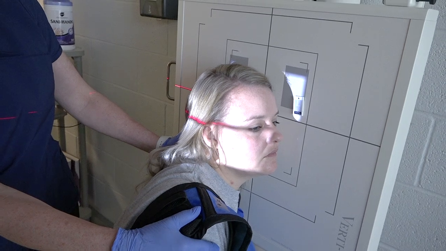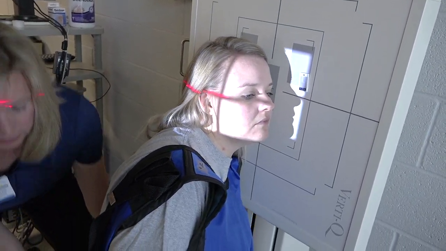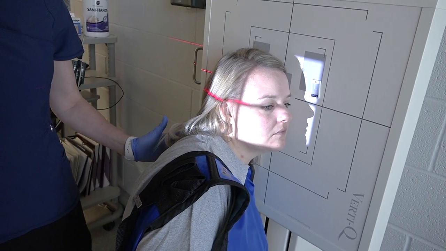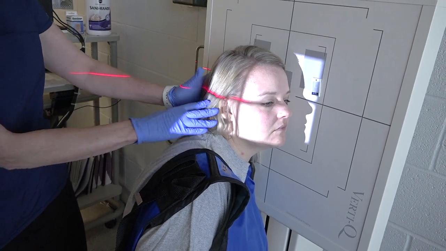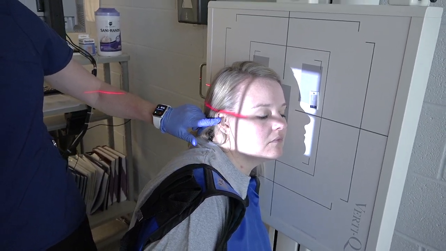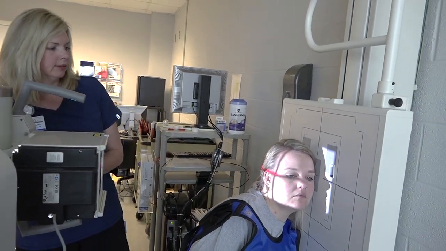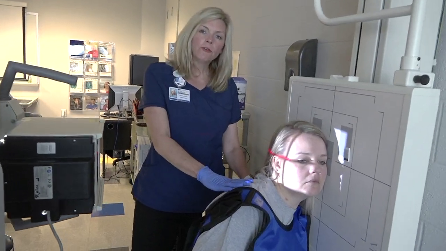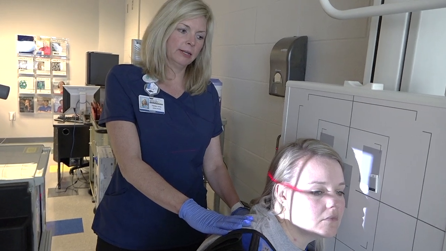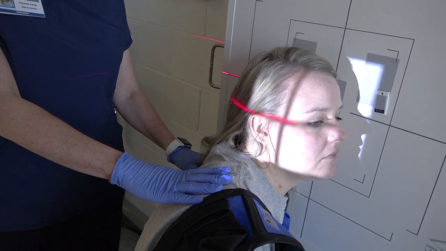I'm going to move you back just a little bit. Our centering is in between the outer canthus and the EAM. We're just looking at the sinuses here. With the lateral, all 4 sinus groups are demonstrated: the frontal, the ethmoid, the sphenoid, and the maxillary.